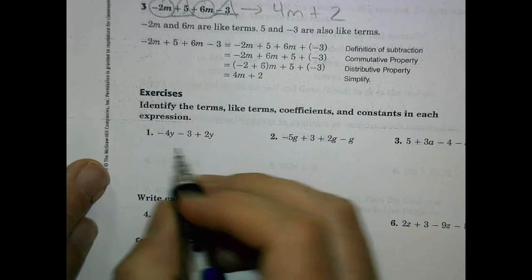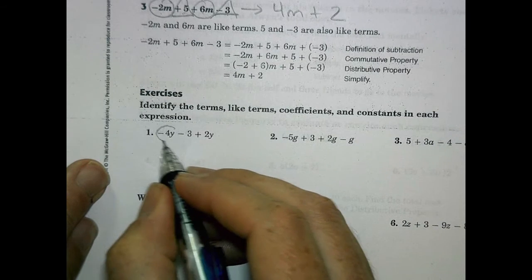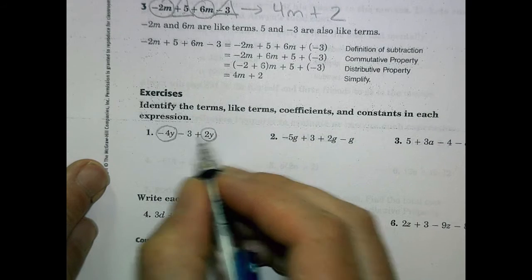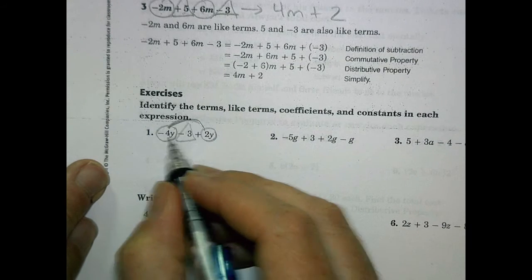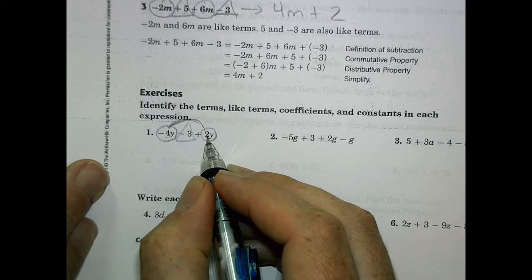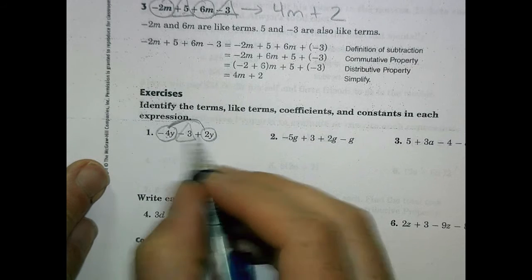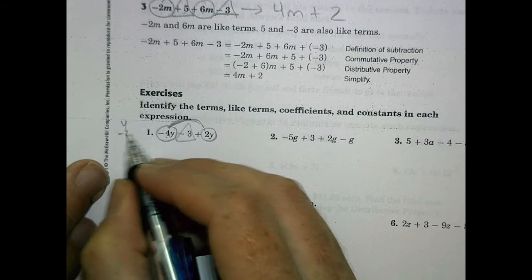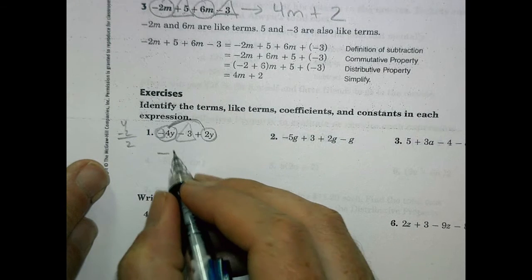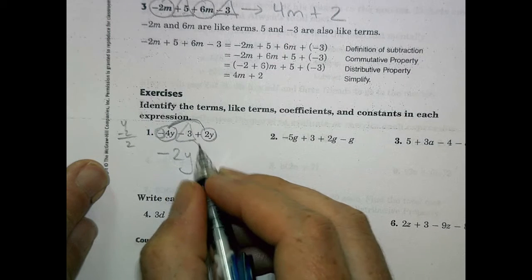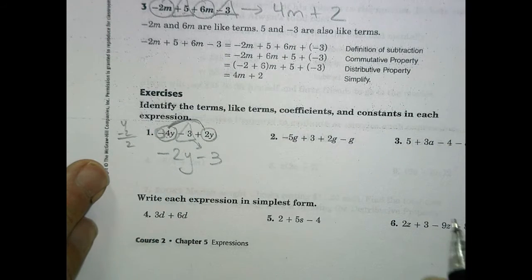A couple examples. Okay, so again, negative 4y, 2y, here's a minus 3. I can combine these ones. So negative 4 and a positive 2. The signs are different, I find the difference. 4 minus 2 is 2, and keep the greater absolute value sign, which is negative. So negative 2y, and then this constant just stays as negative 3.